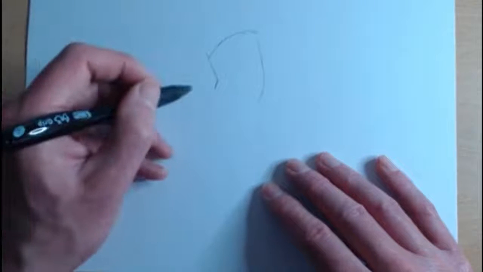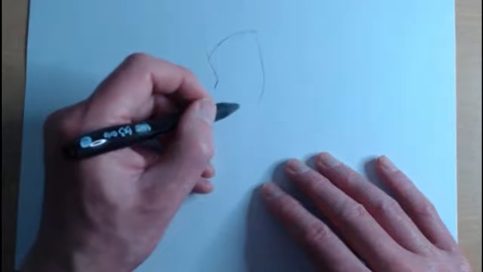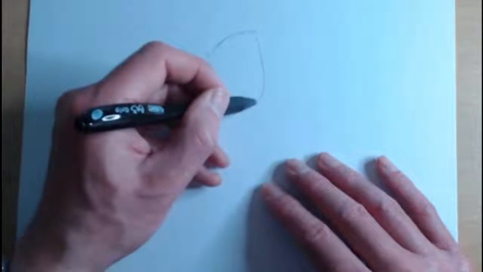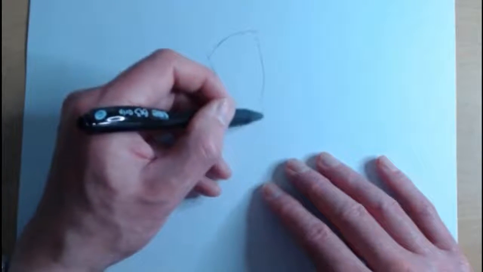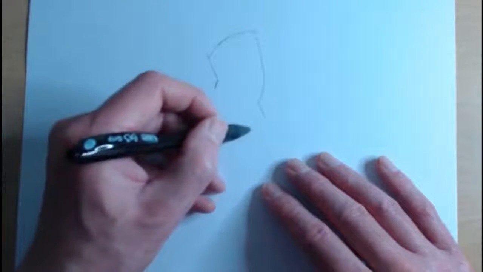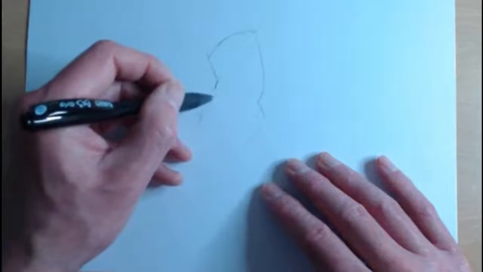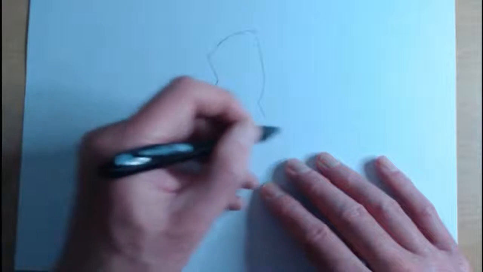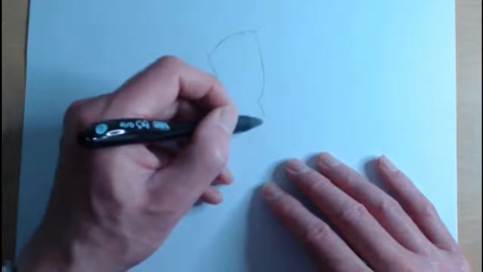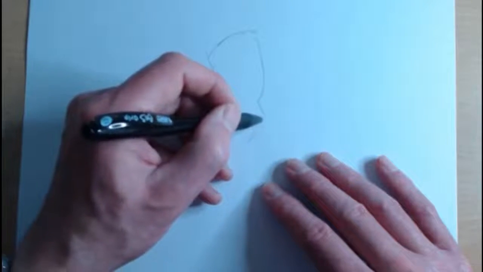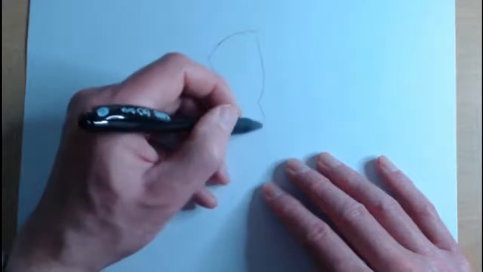I'm only thinking about copying the line, spacings of lines, angles. I would possibly put a faint envelope in just to judge distances, but wasn't really thinking about the volume. So this is how I used to draw.